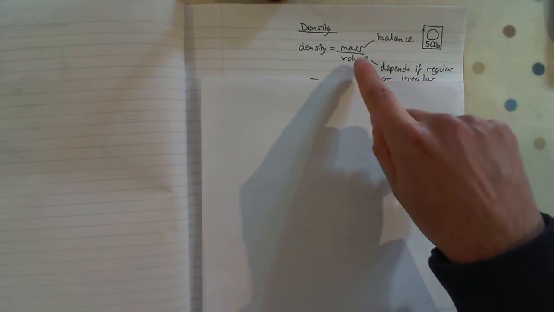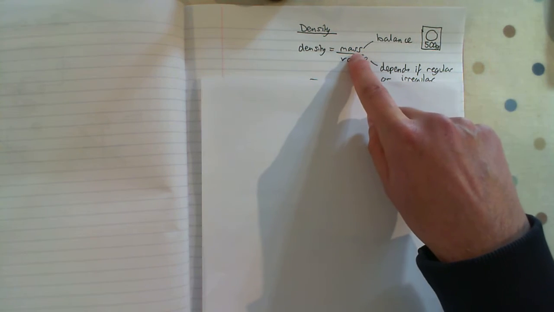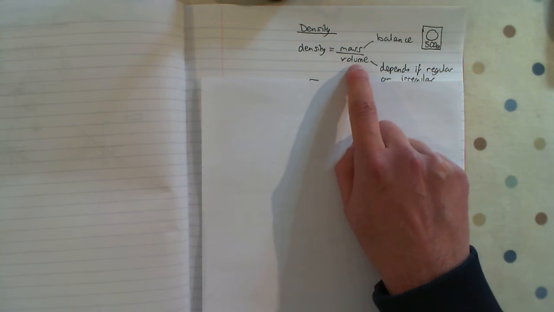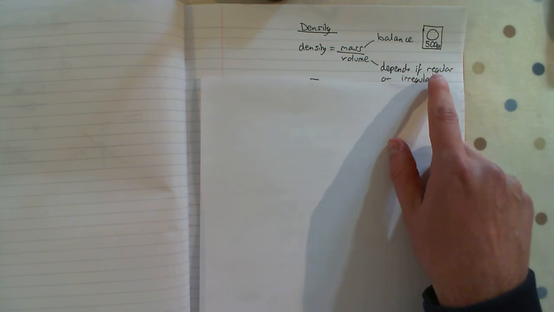This is a revision video for the density required practical, and it all comes down to the density equation. Density equals mass divided by volume. In every method, we get the mass of the object or the substance by using a balance. Simple as that. To obtain the volume depends on whether it's a regular or an irregular object.